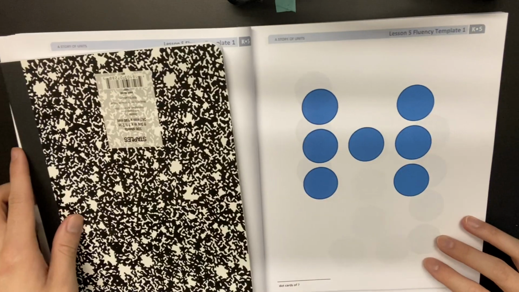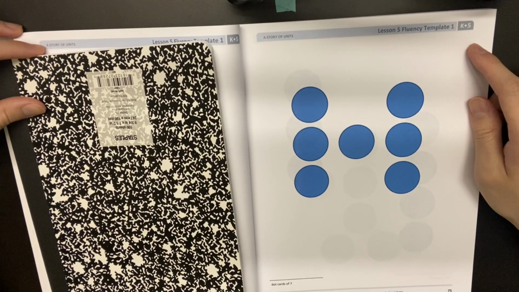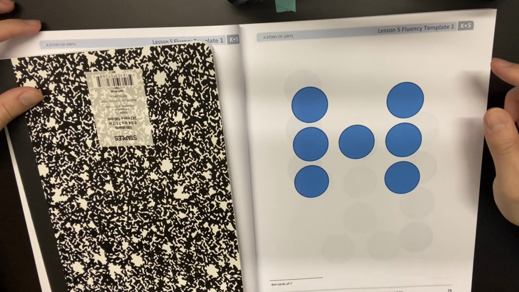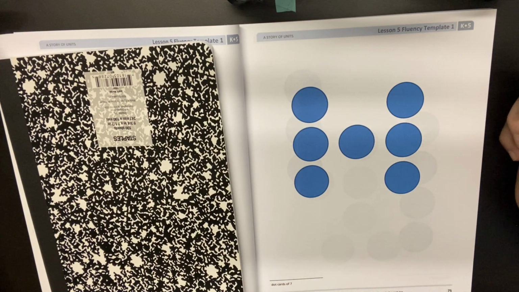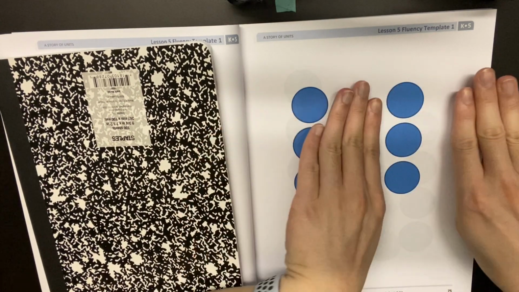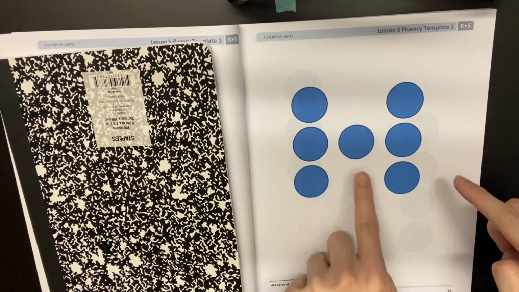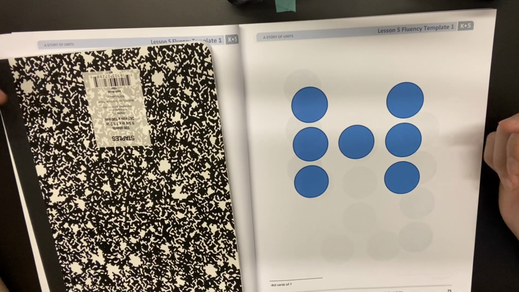And here is the next one. Let's take a look at this picture now. How many dots do you see? The answer is 7. Now, what two parts of 7 do you see? Oh, I hear multiple people saying different things. I hear somebody saying 4 and 3, or somebody is saying 6 and 1. Whichever way you see two parts to make 7 is perfectly fine.